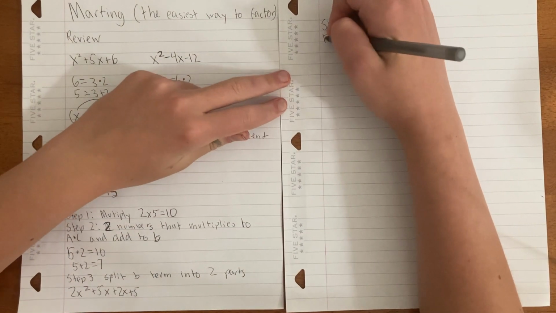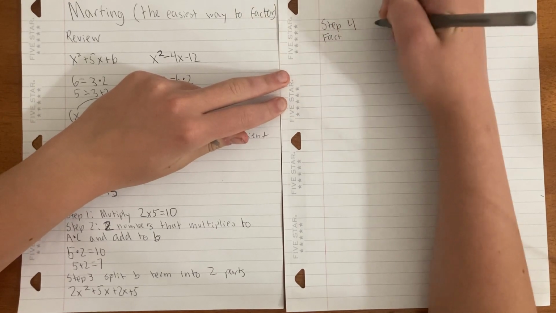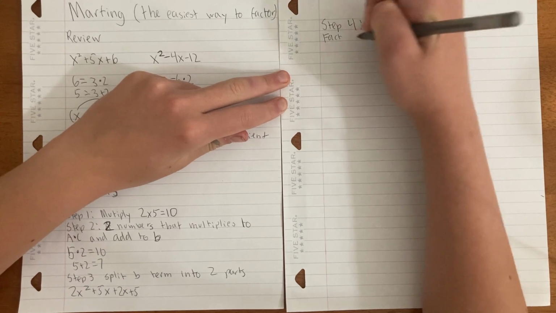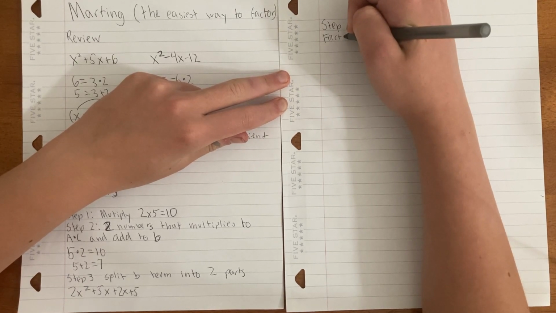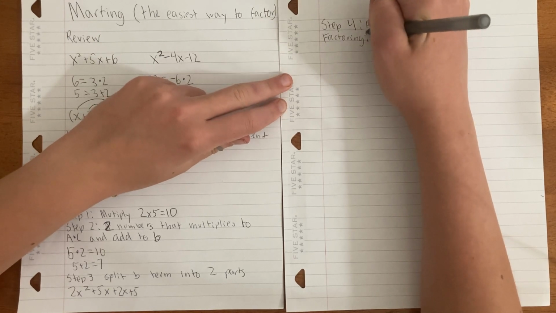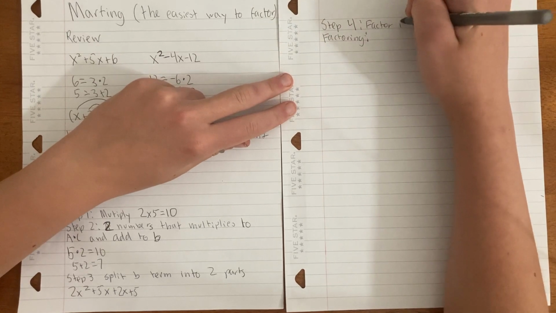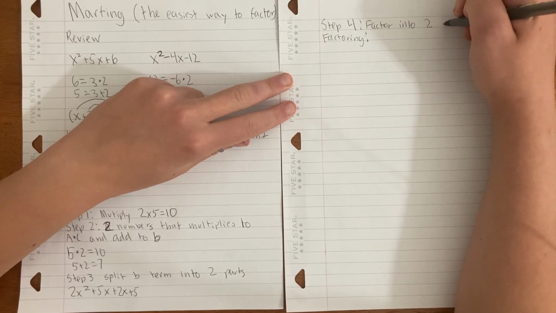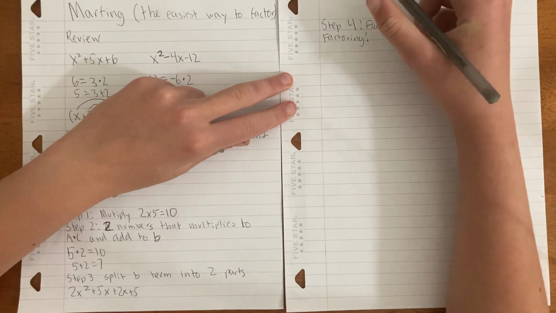So the next step is going to be factoring, but when we're morphing, you actually factor a little bit differently than how you normally factor when you're just doing something with an x squared coefficient of 1. So in this case, we're going to factor into two different parts. And that might seem a little confusing, but it actually is easier than normal factoring. You're just going to take out the greatest common factor of the first two numbers and multiply by the rest of them, and then do the same with the second ones.